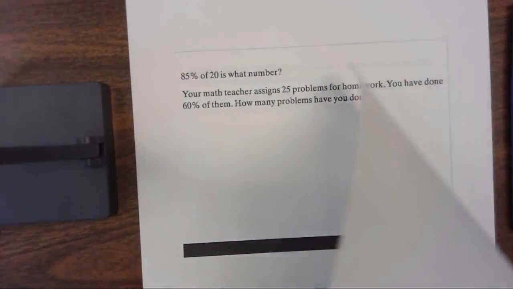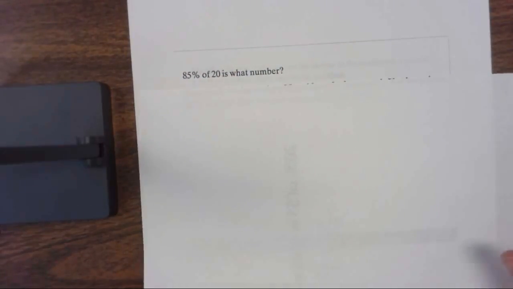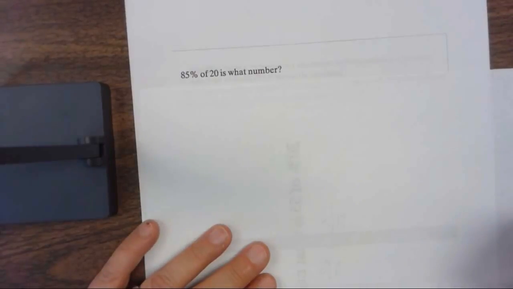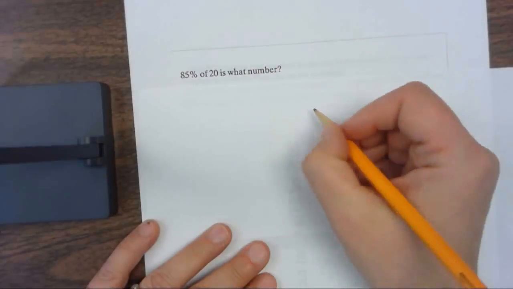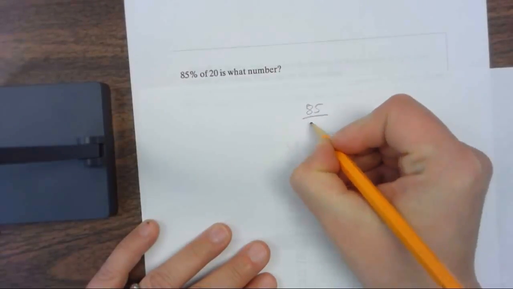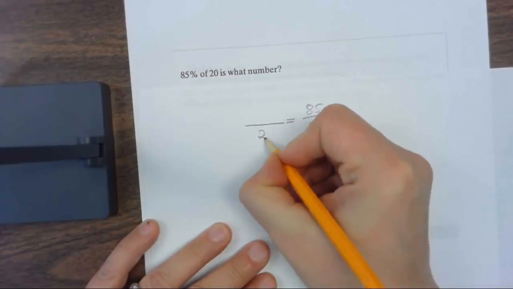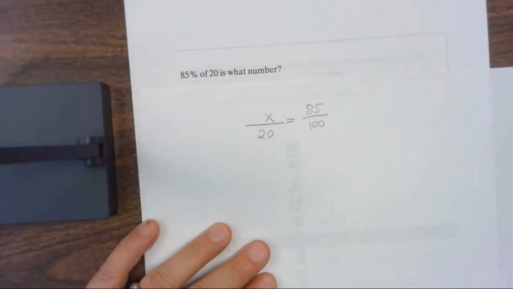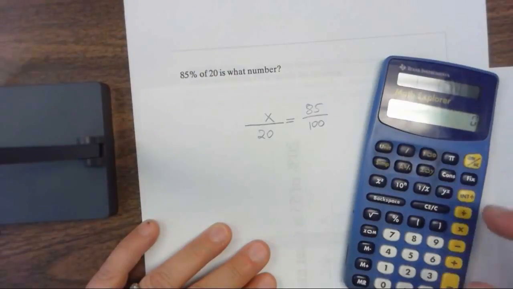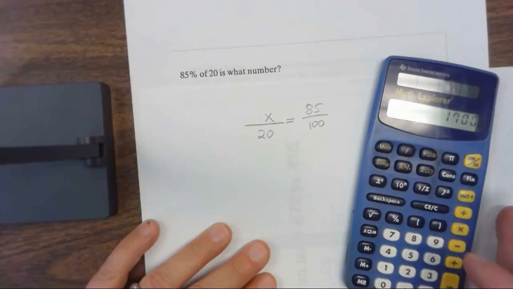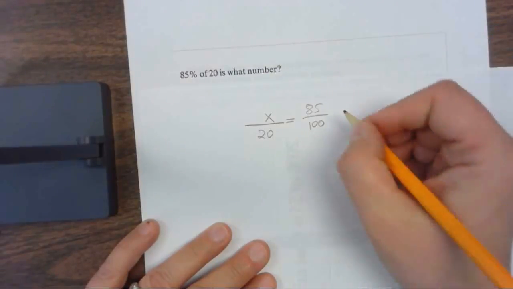All right, another one. This is for you. Go for it. Okay, once again, we are looking for a part, right? Because we have 85%. I have that one. Of is my whole. I'm looking for this. I can use my handy dandy calculator. Times 85 divided by 100 is 17.